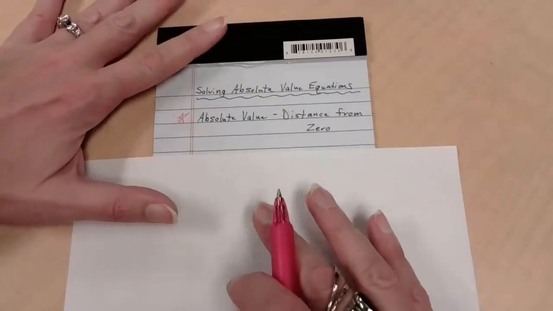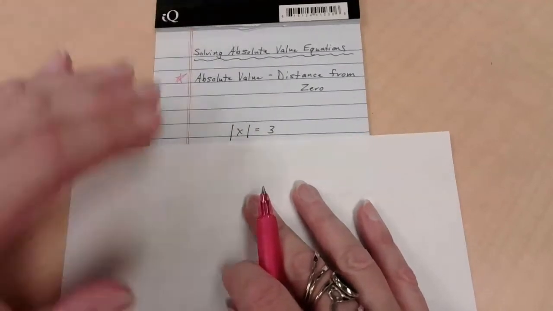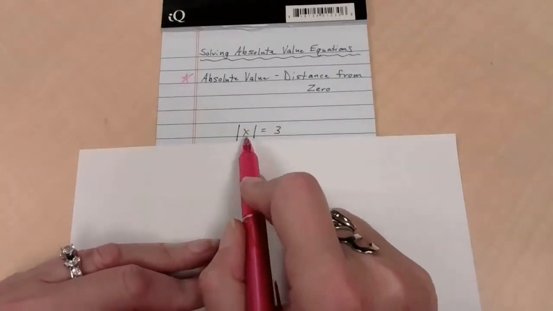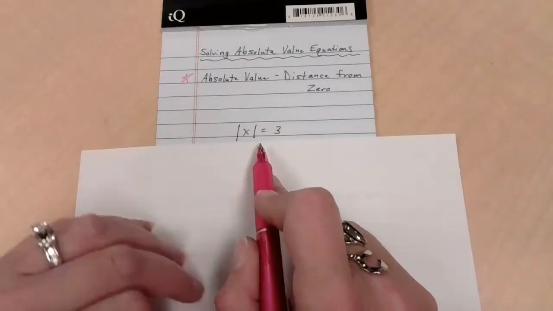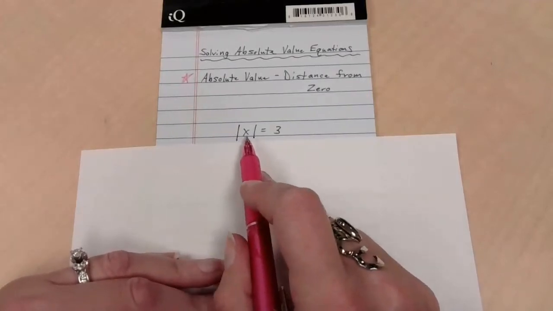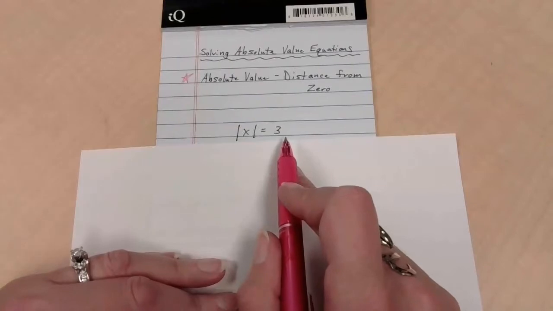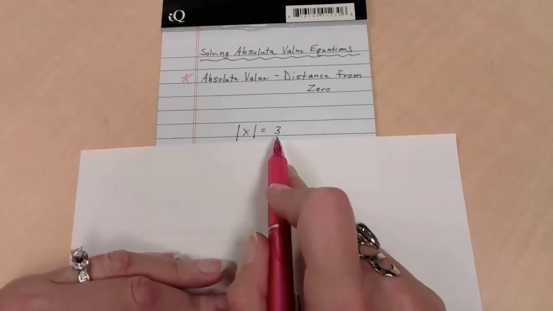I'm going to walk you through a couple things today, and we're going to start with the absolute value of x equals 3. Now, please make a note that these two long bars here are not ones. They're long bars, and that's the indication for absolute value. This does not say 1 times 1 equals 3. This says that the absolute value of x equals 3.